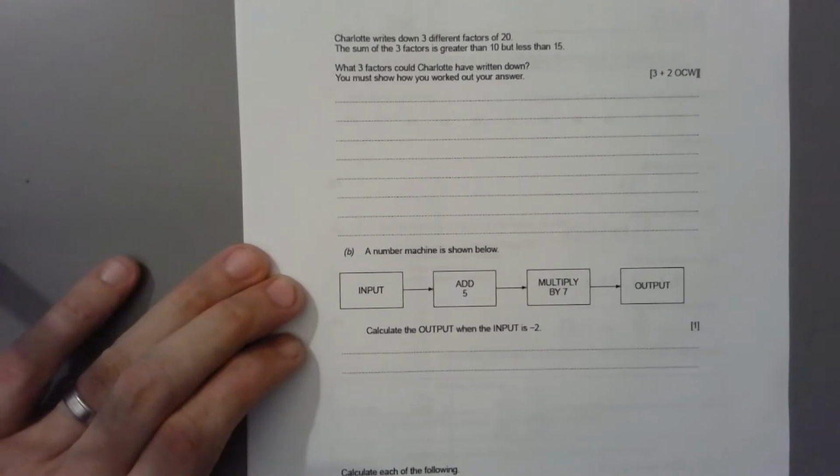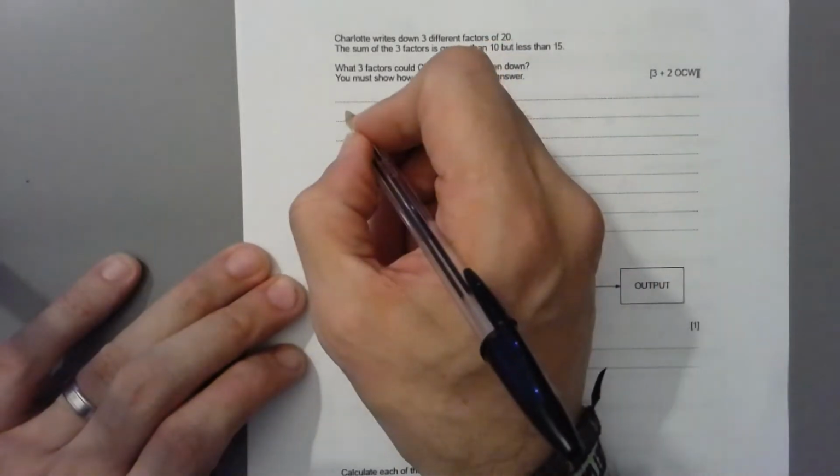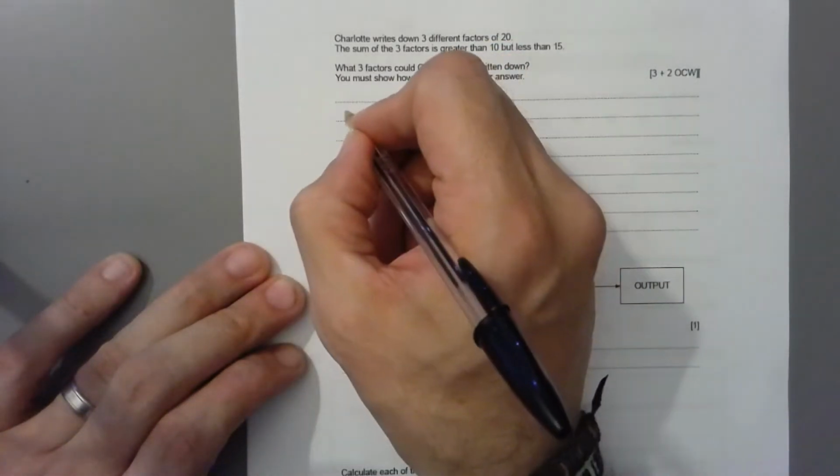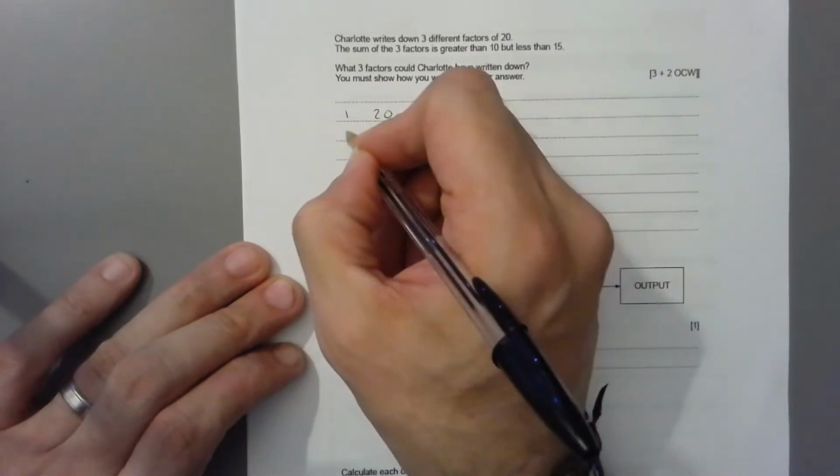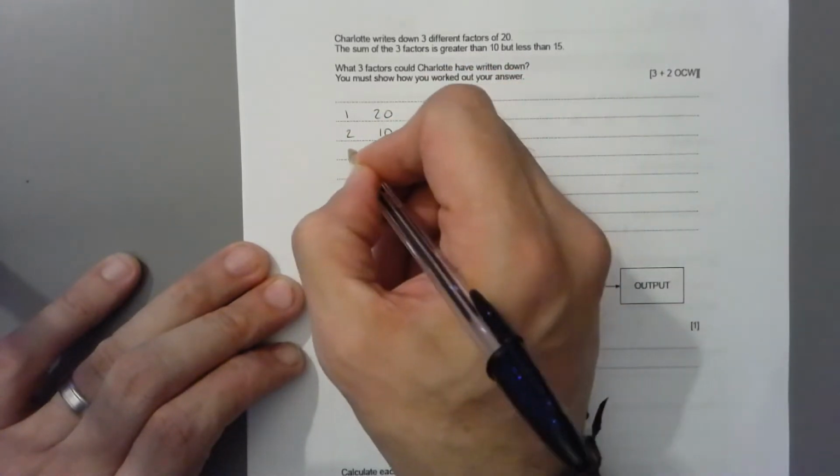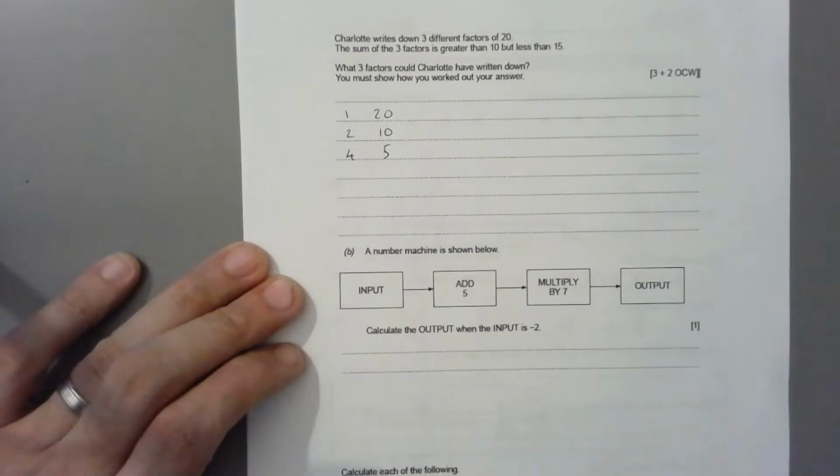So the first thing I would do here is work out all my factors, and it's easy if you do them in pairs. So think of 2 numbers which multiply to make 20. So we've got 1 and 20, 2 and 10, 4 and 5. So they're all my factors of 20, and she picks 3 of them.